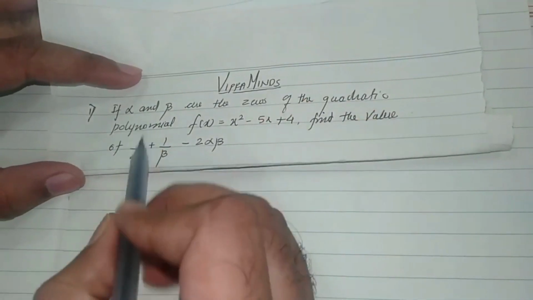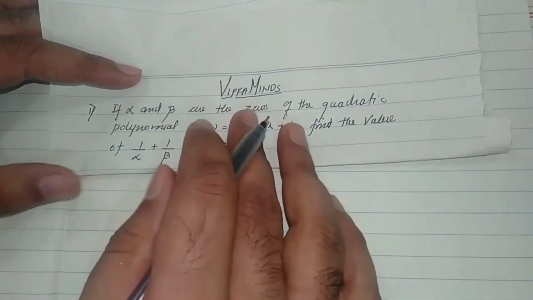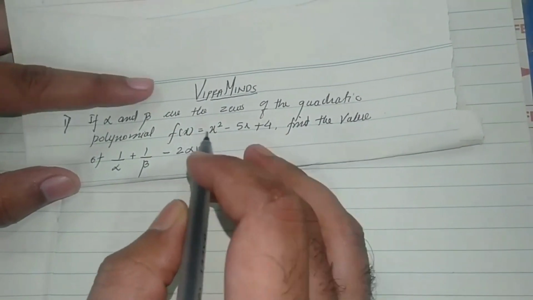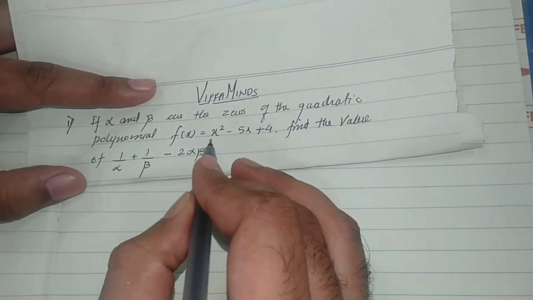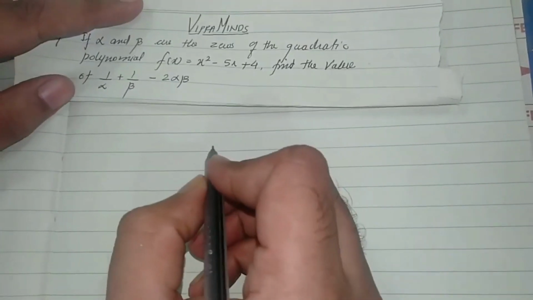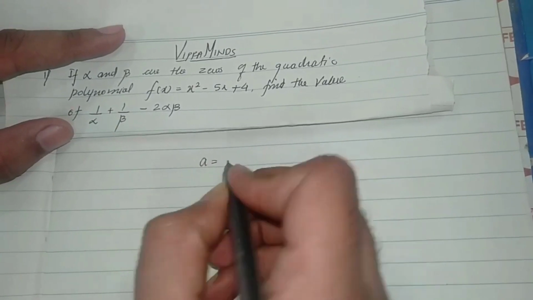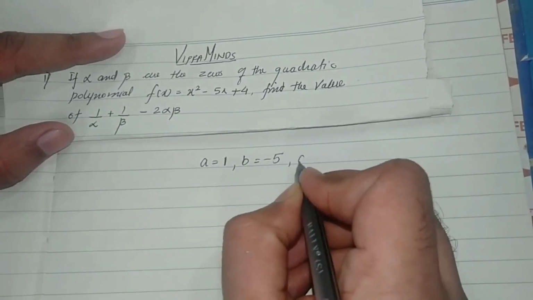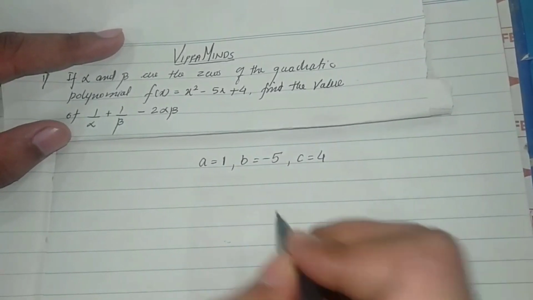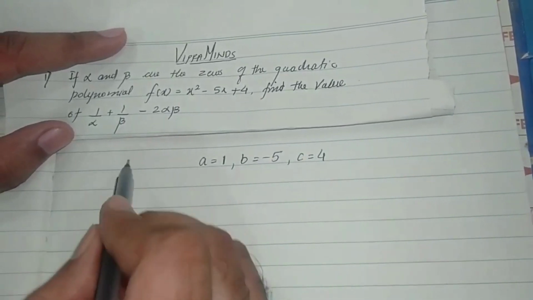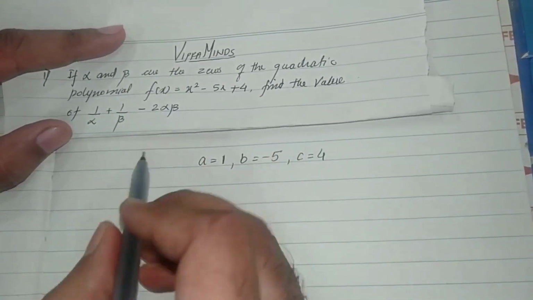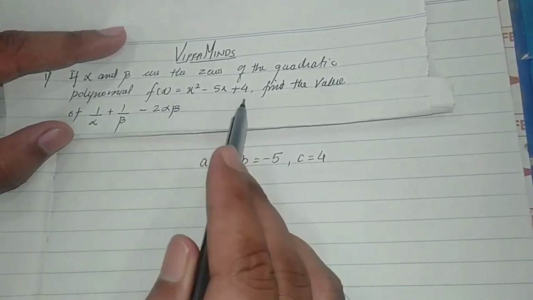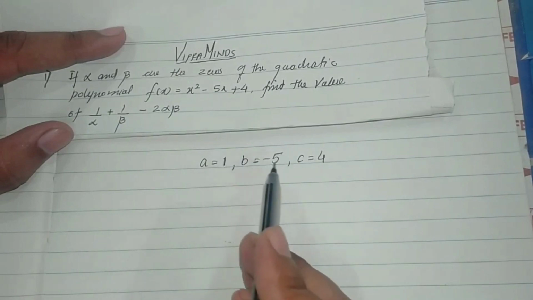सो नाउ 1 अपॉन अल्फ़ा एंड 1 अपॉन बीटा माइनस 2 अल्फ़ा बीटा. ओके, सो यहाँ पर फर्स्ट ऑफ ऑल हम वैल्यूज़ फाइंड आउट करेंगे. व्हाट आर द कोएफिशिएंट्स ऑफ एक्स स्क्वायर, एक्स एंड द कॉन्स्टेंट टर्म क्या है, दैट इज़ ए, बी एंड सी हम फाइंड आउट करेंगे. सो द वैल्यू ऑफ a here is 1, the value of b here is minus 5 and the value of c is 4. So first of all हम a, b and c का value find out करेंगे. And we know that alpha and beta are the zeros. अब वो statement लिखना है that alpha and beta are the zeros of the given polynomial, and comparing with the given quadratic polynomial we got the value of a, b and c.